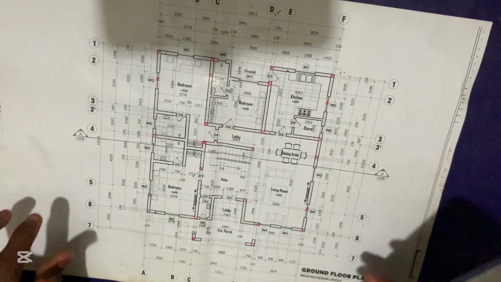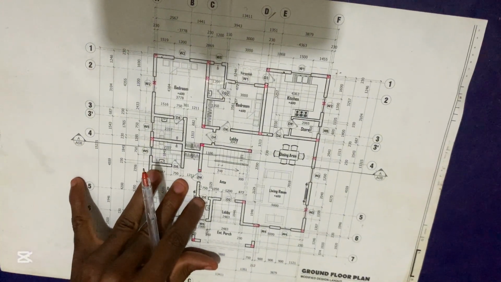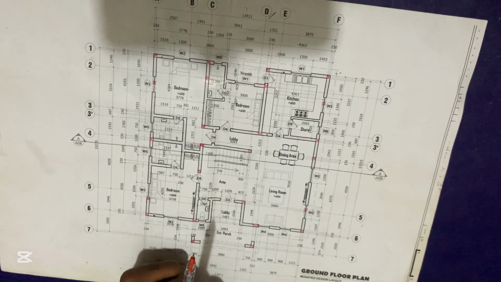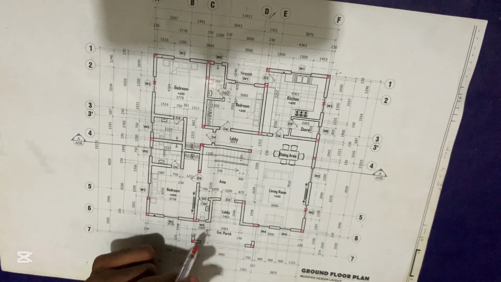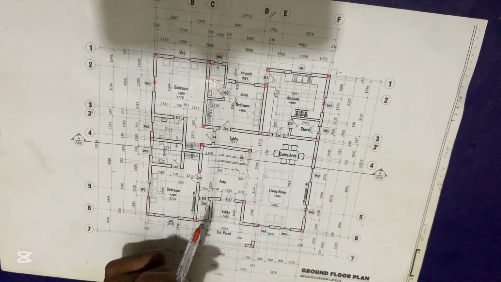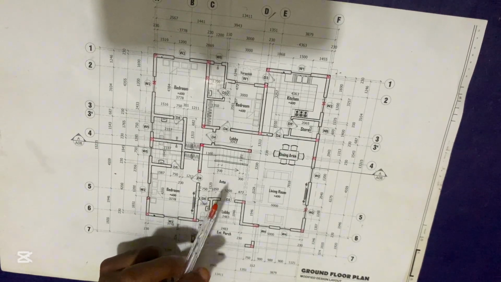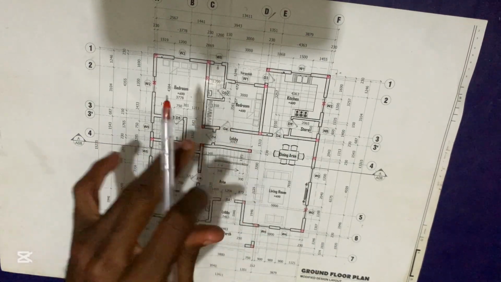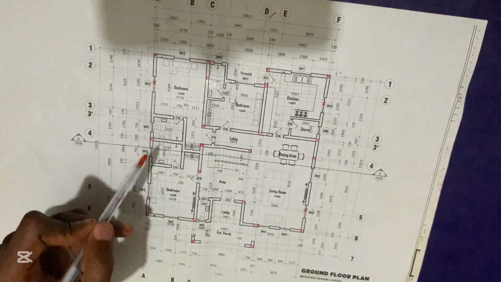So in order to measure for this blockwork, for this drawing, we have to take into account the column placement. Like I said previously in our last video, the columns that are inside the foundation are the same as the columns that will be found on your ground floor. So in this drawing you can see that I have brought out all the columns with a red biro here.